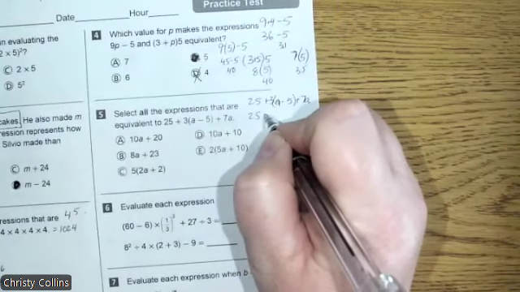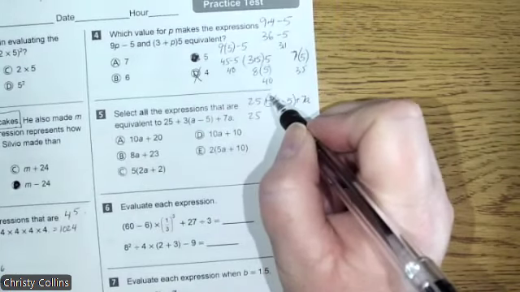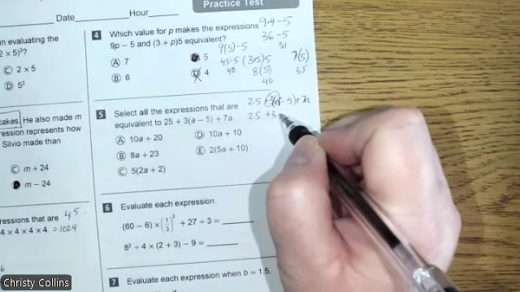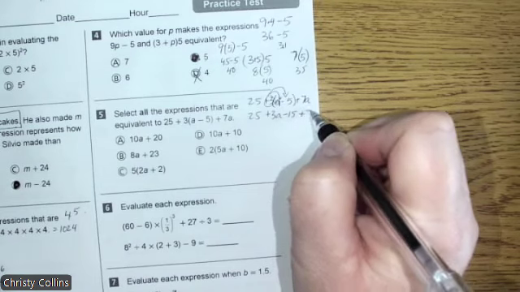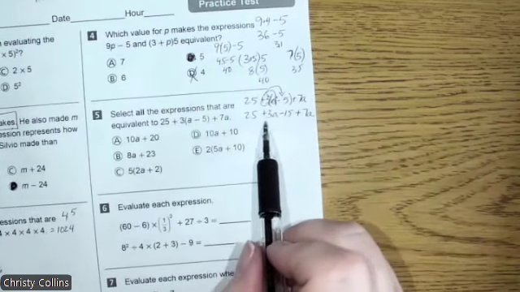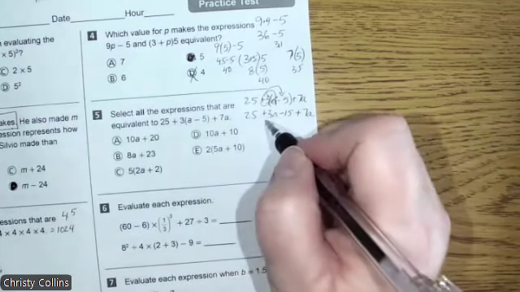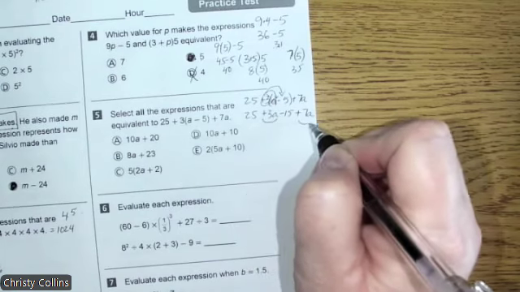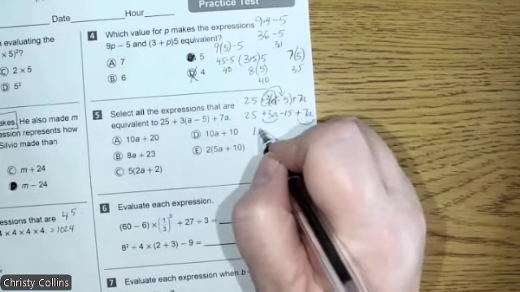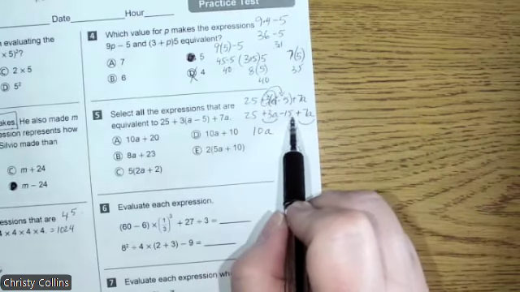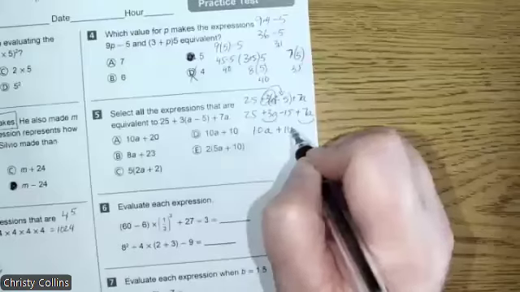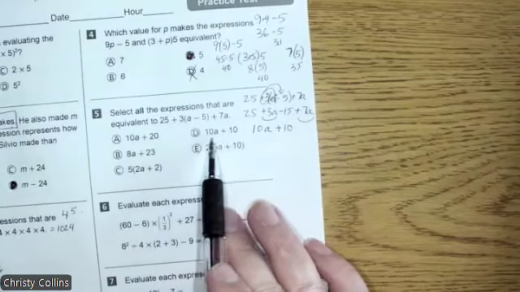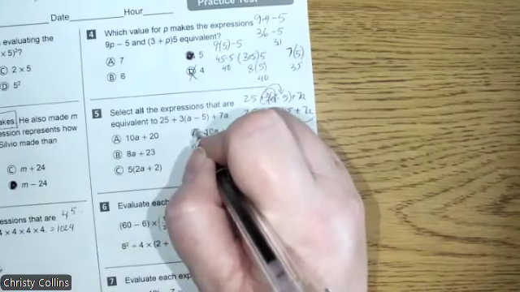So 25 plus, I'll distribute the 3. So 3 times a, and then 3 times negative 5 is negative 15, and then bring down the plus 7a. We add our like terms. We have 3a and 7a, that's 10a. And then we have 25 minus 15, that's 10. So 10a plus 10. Okay, and I immediately see that that's right here for choice D.